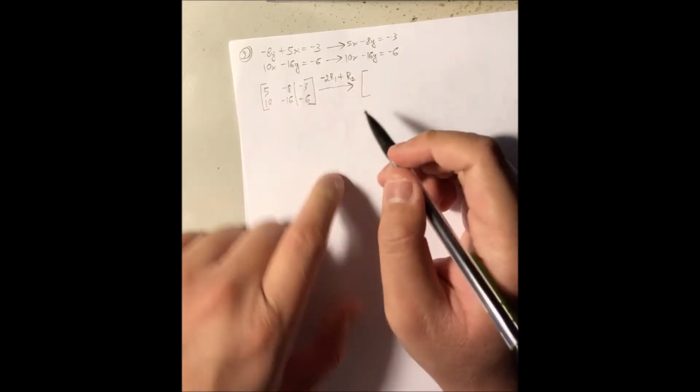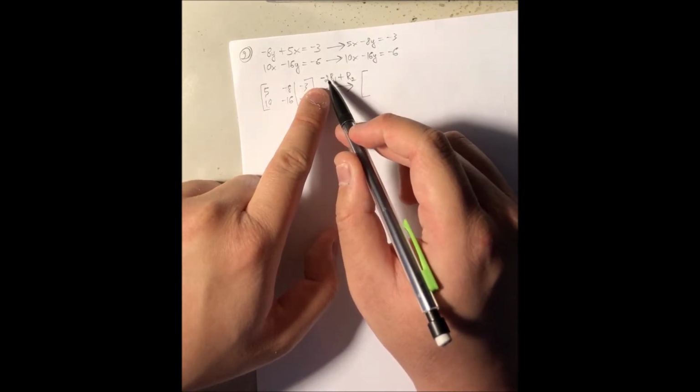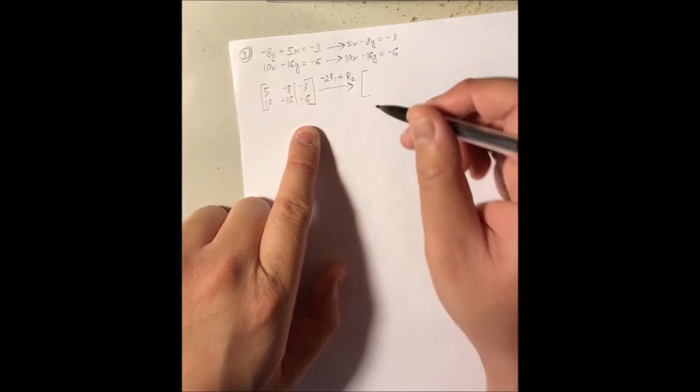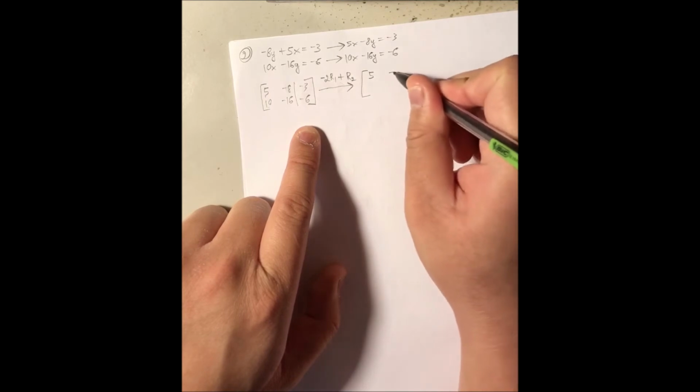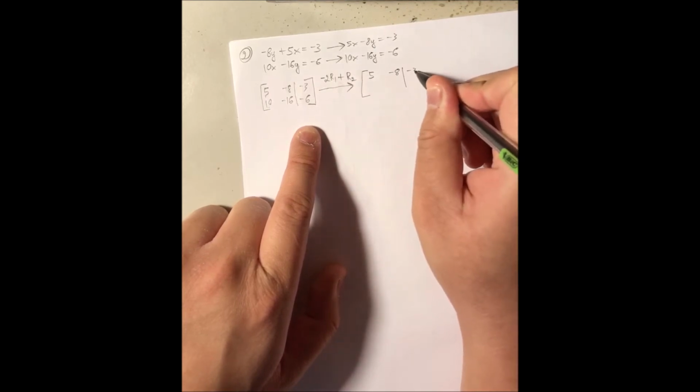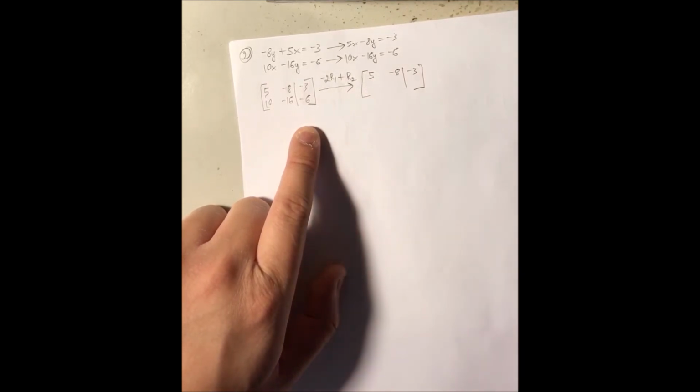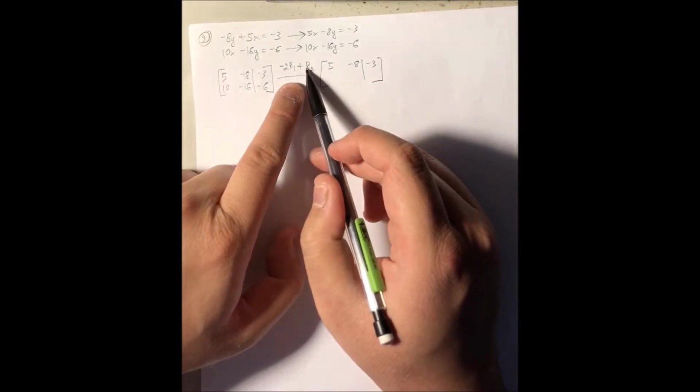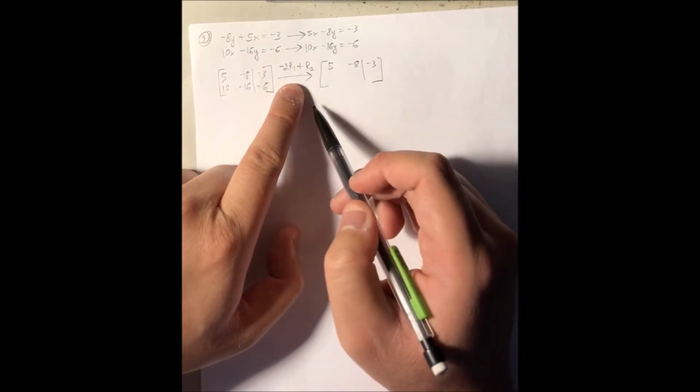Since I'm taking row 1 to do the multiplication by -2, row 1 stays the same: 5, -8, and -3. Since row 2 is being added to, row 2 will change.